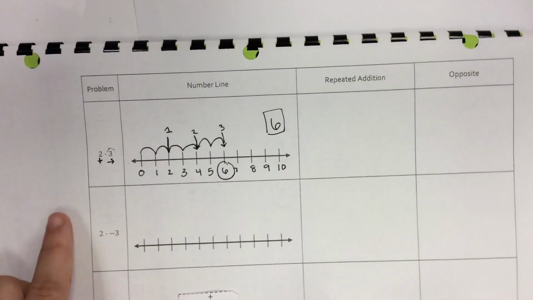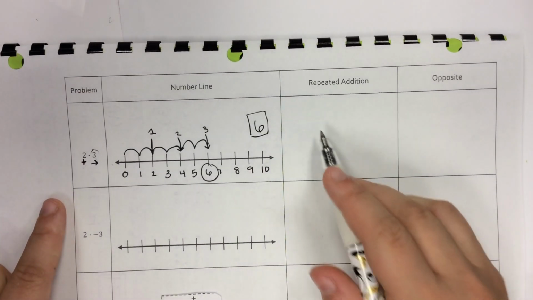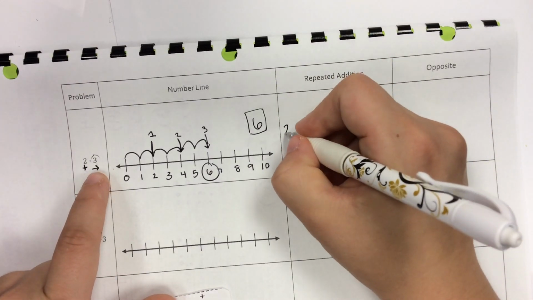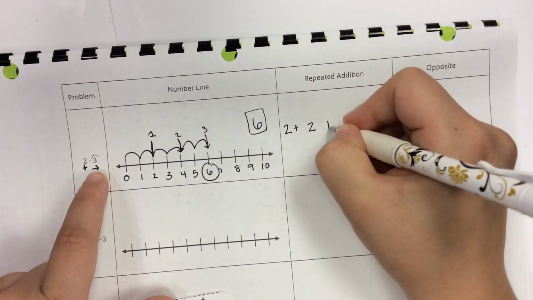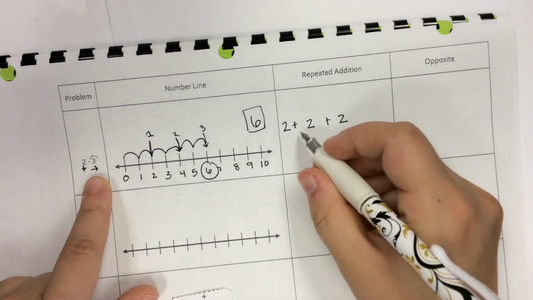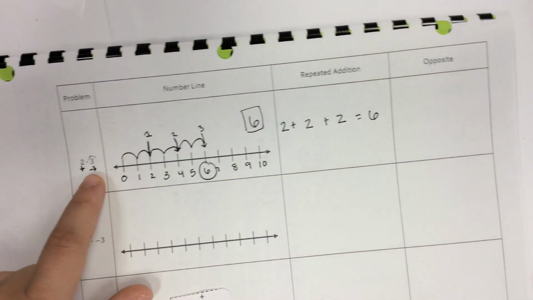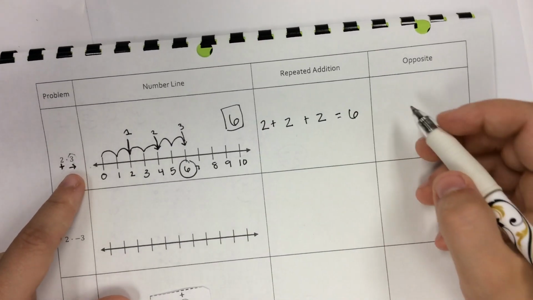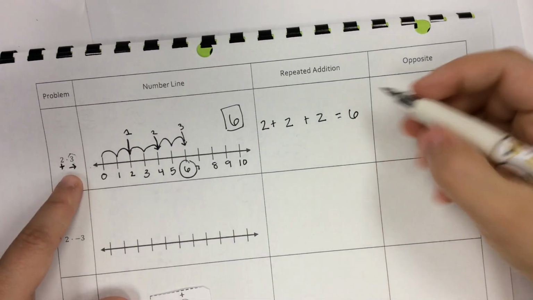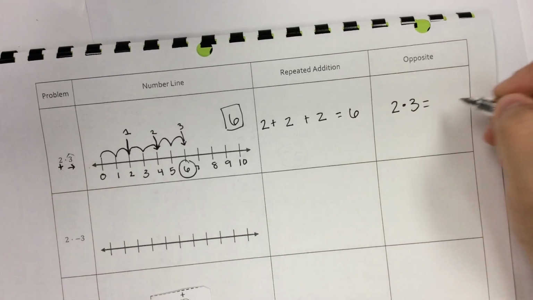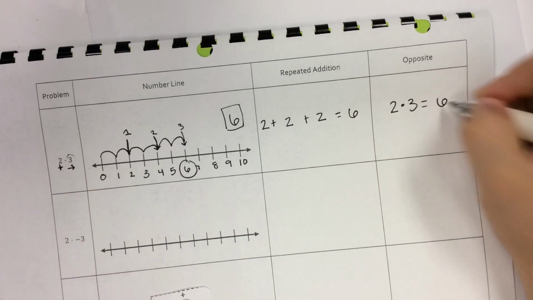If we did this as repeated addition, I would have 2 three times. So 2 plus 2 plus 2, and 2 plus 2 plus 2 is 6. And if I think about it as opposites, there are no opposite signs here, so I can just think of it as 2 times 3, which we've always thought of that way. So 2 times 3 is 6.